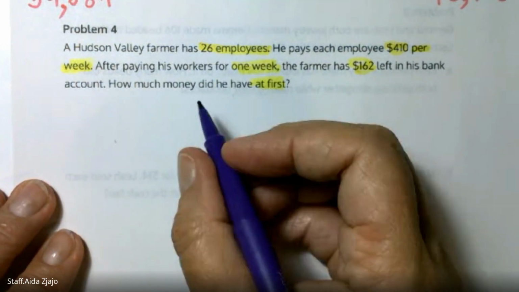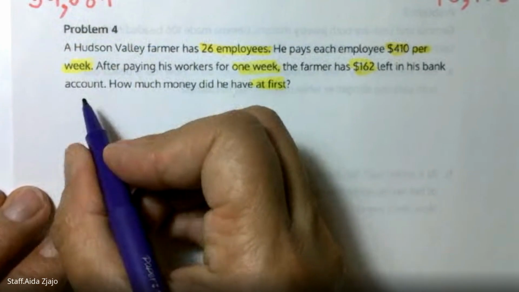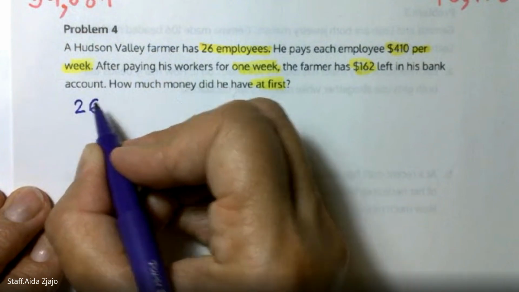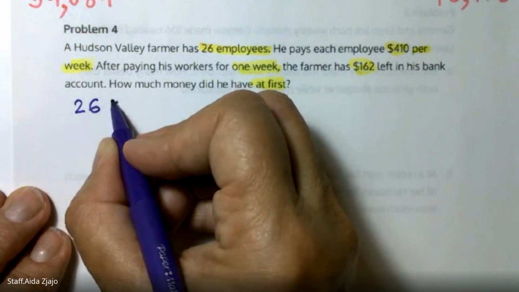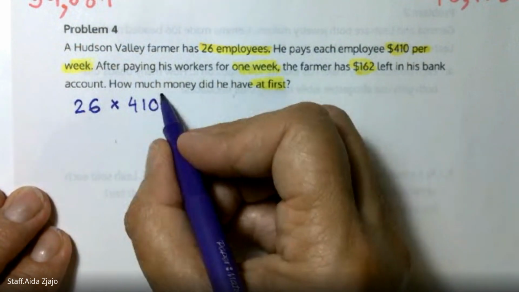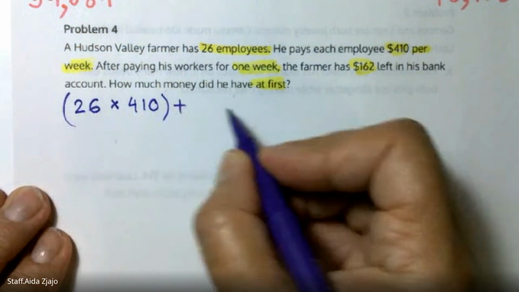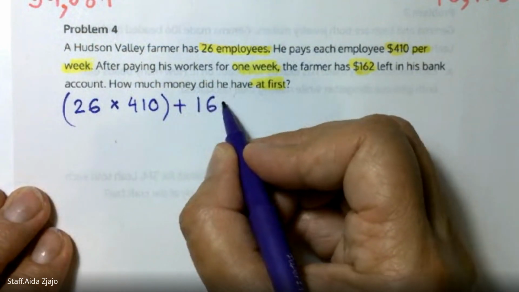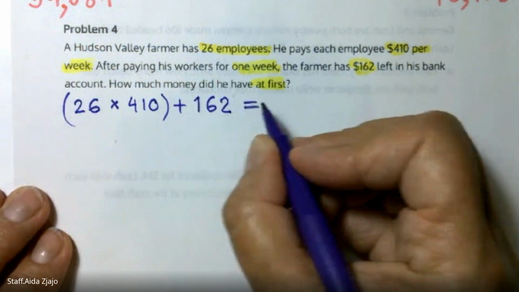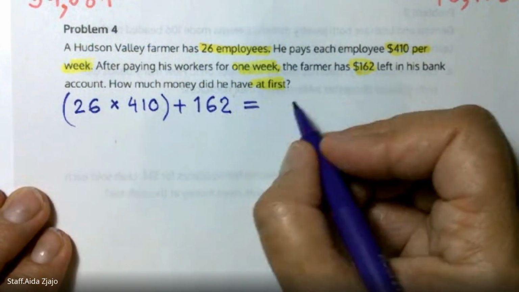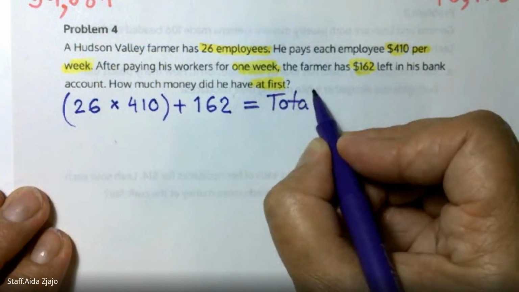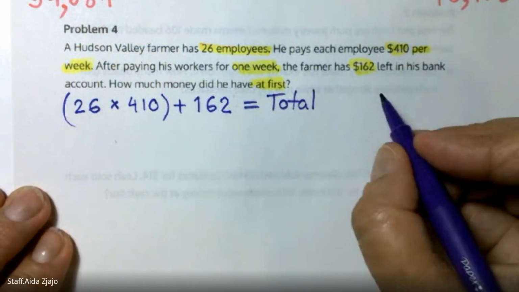So what happened here, he had 26 workers, and he paid each $410. Then he had $162 left. So that was equal to the total of the money that he had at first.